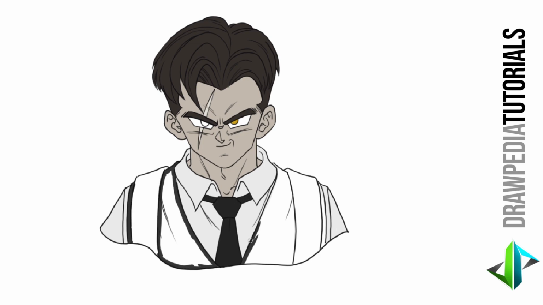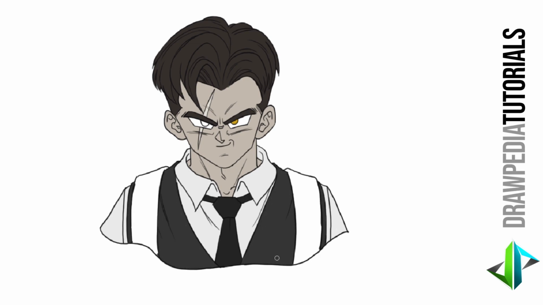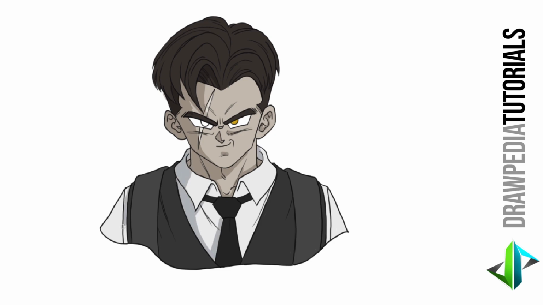For shadows, they have two different shadows, a lighter one and a darker one, and sometimes they add a lighter overlay. So I'm putting the shadows on the left side for him and the lighter shade on the right.